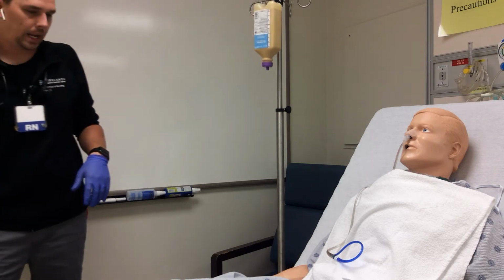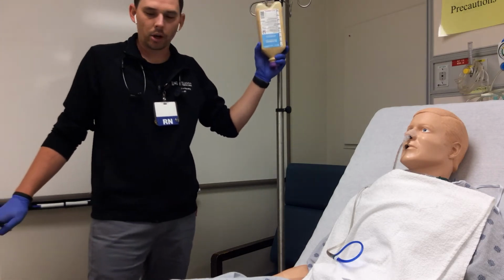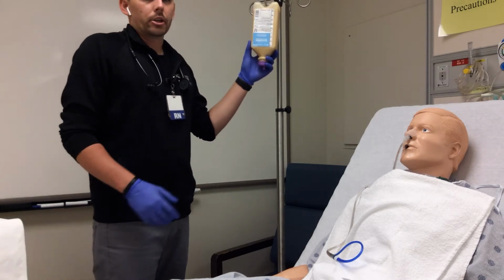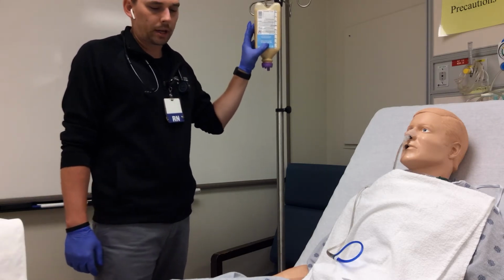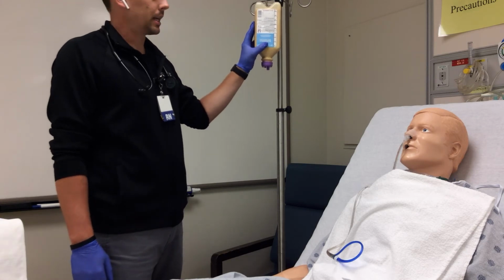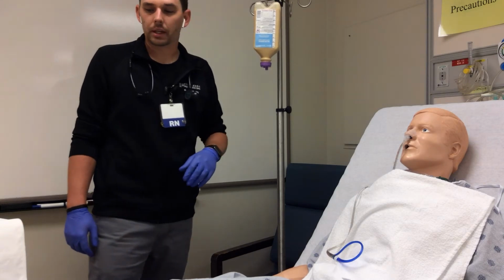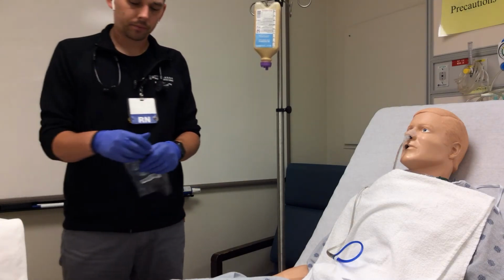So we have labeled it, and these bottles, once spiked, are good for 24 to 48 hours. Again, it depends on your institutional policy. The bottle itself says if spiked and left connected, it is good for 48 hours. If at any point we disconnect the tubing, then it's only good for 24 hours.